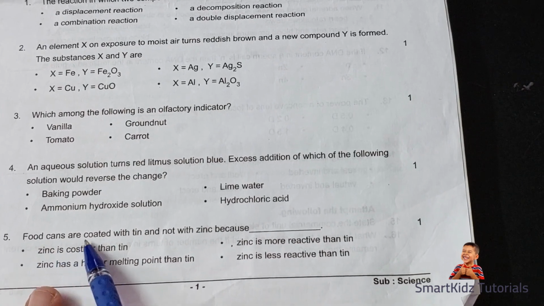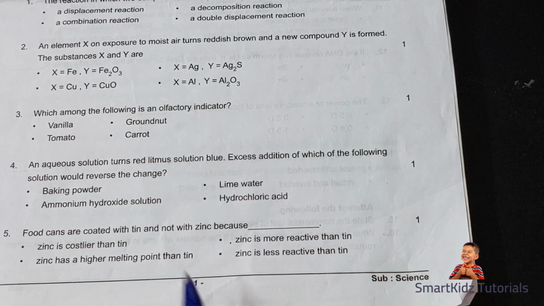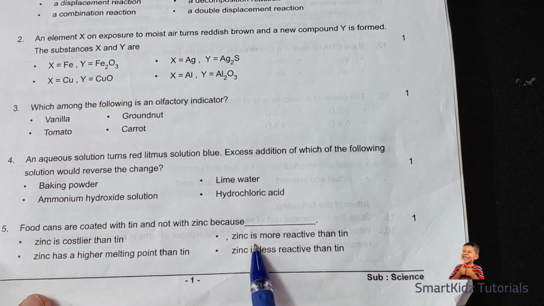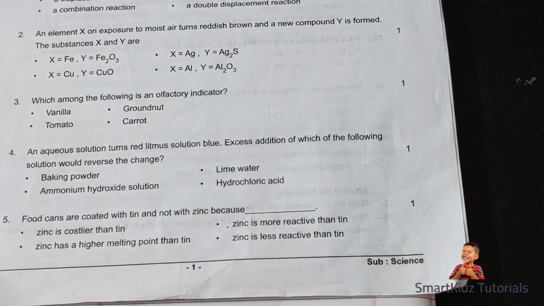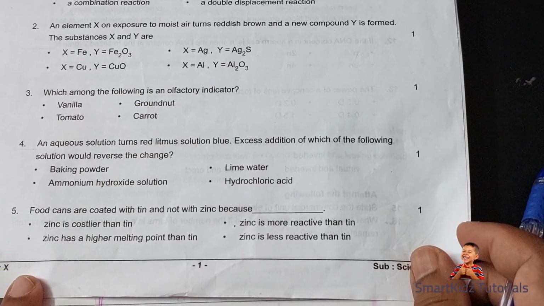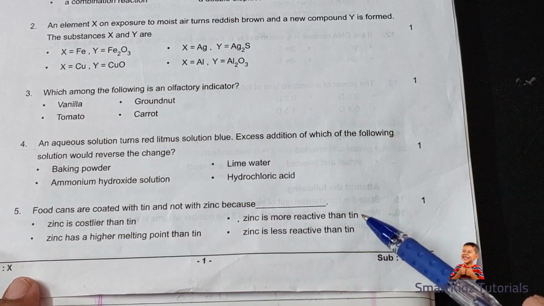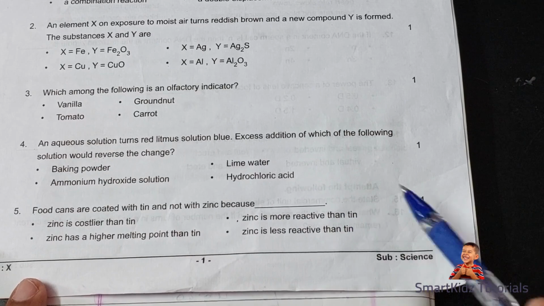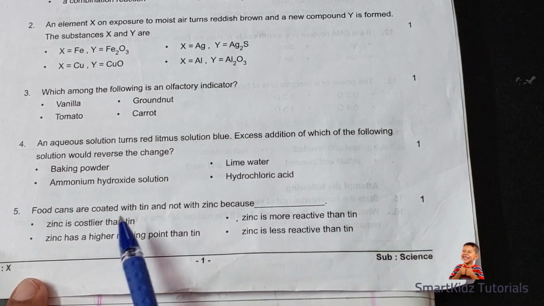Question number 5. Food cans are coated with tin and not with zinc because zinc is costlier than tin, zinc has a higher melting point than tin, zinc is more reactive than tin, zinc is less reactive than tin. In case you have not studied and you're doing some guesswork, always see if there are two choices which are very similar, but one is the reverse of the other, one the opposite of the other. This is the one. So that means our answer should be between these rather than from these.